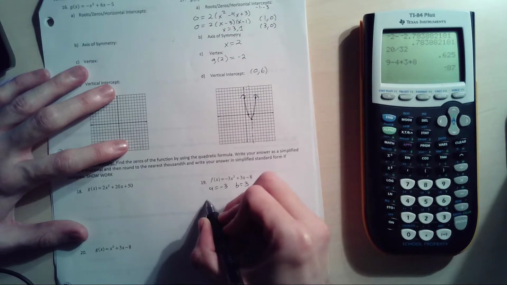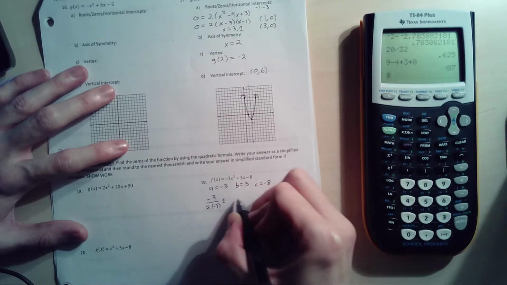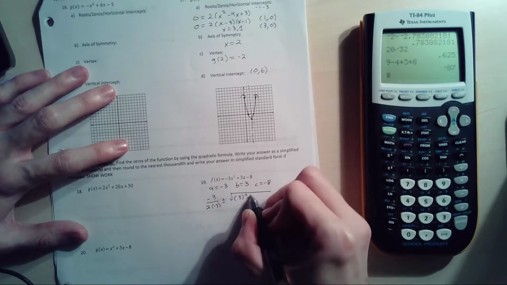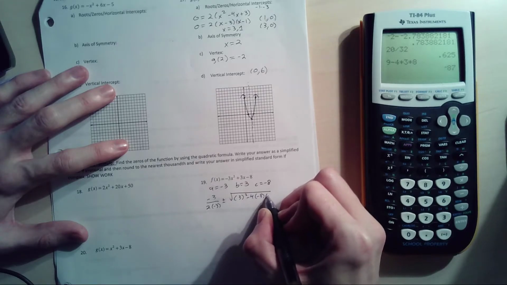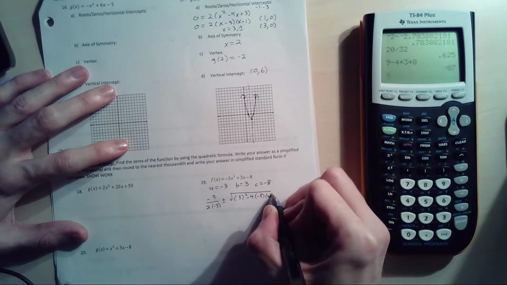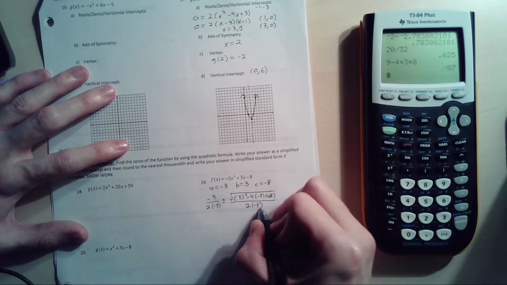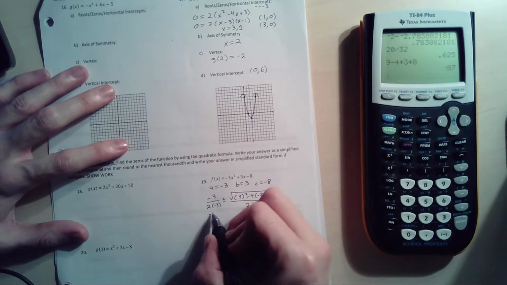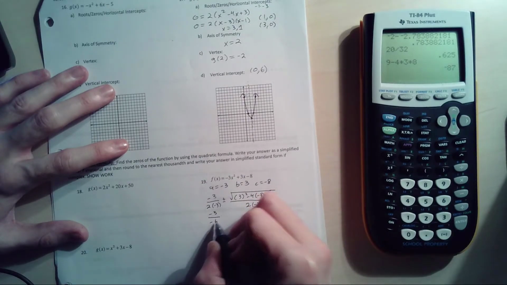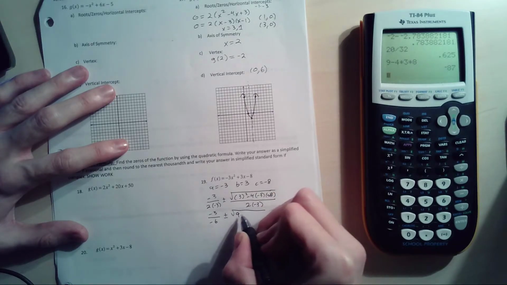And then we have negative b divided by 2a plus or minus the square root of b squared minus 4ac. Oh, I wrote a letter c instead of the, it actually is the 8. Oops. 2 times negative 3. Okay. After that, simplify it down. We got negative 3 divided by negative 6 plus or minus the square root of 9.